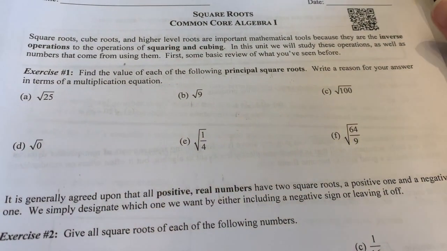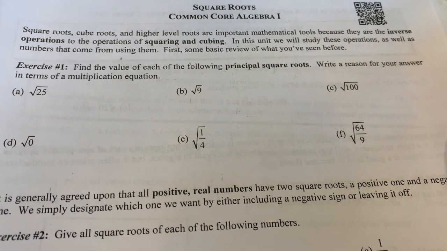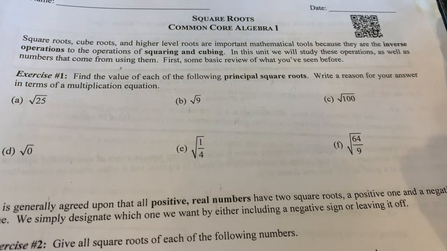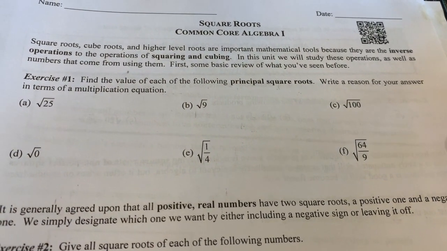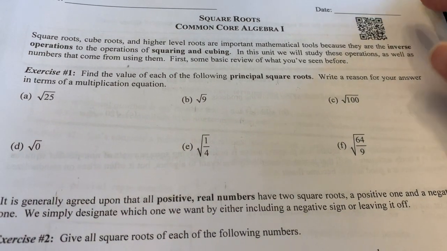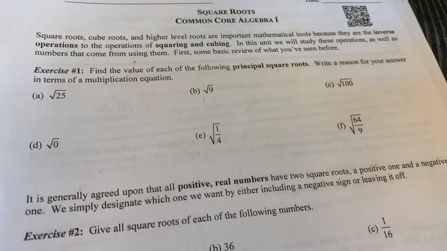So square roots, cube roots, and higher level roots are super important mathematical tools because they are inverse operations to squaring and cubing. In this unit, we will study these operations as well as numbers that come from using them. First, some basic review of what you've seen before. So we're just going to find the principal square roots and write a reason.